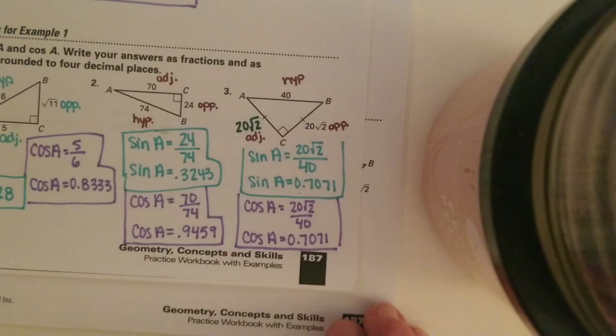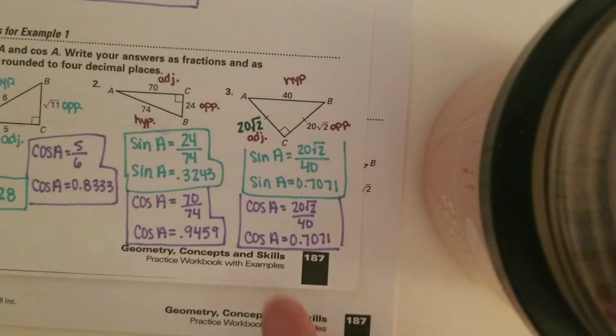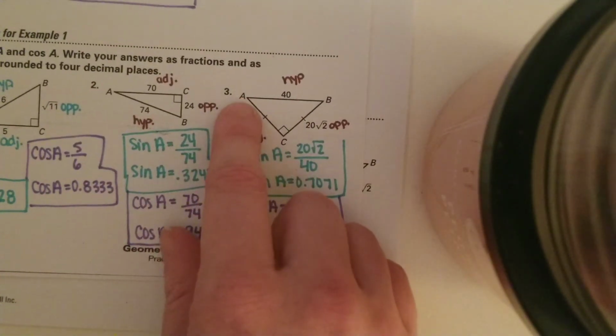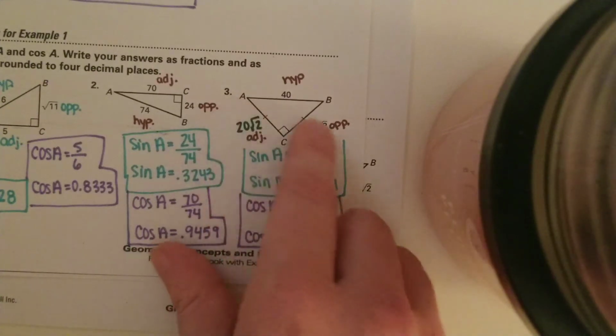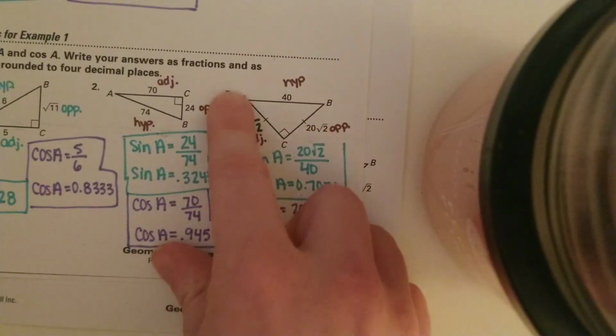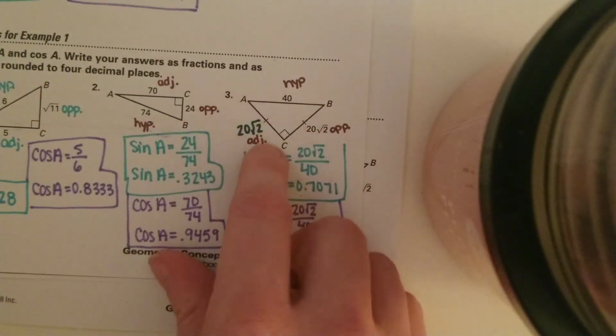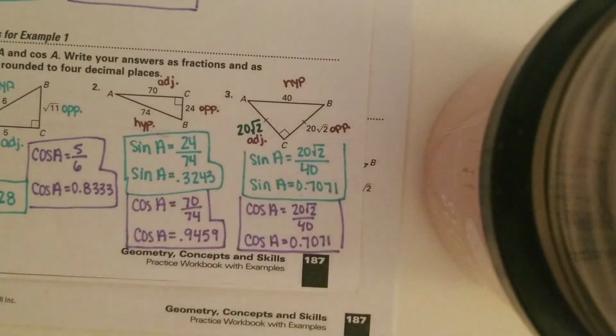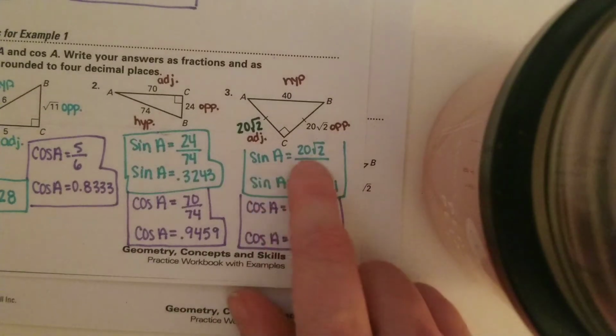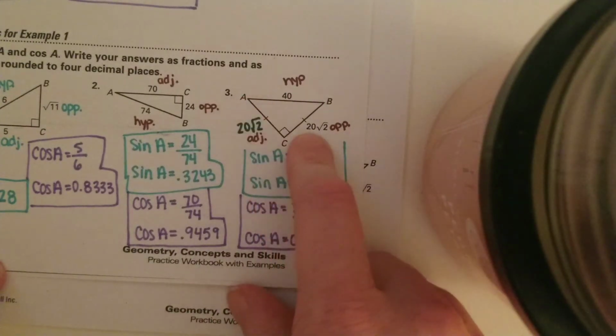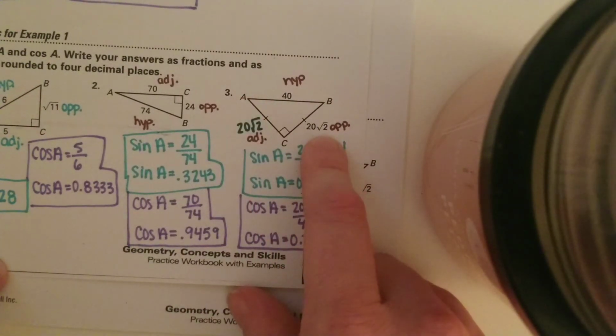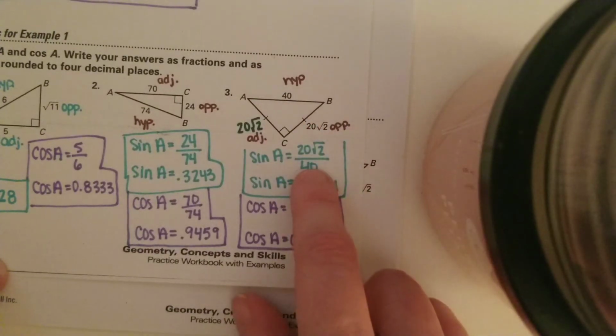Last one, number 3. We're looking at A again, so we got to label our sides. Opposite is across from, adjacent is next to, hypotenuse is always across from the right angle. Sine is opposite over hypotenuse, so opposite is 20 root 2. Hypotenuse is 40.